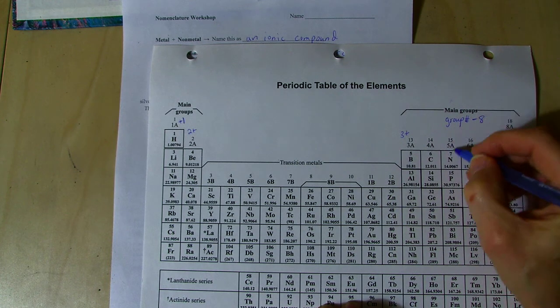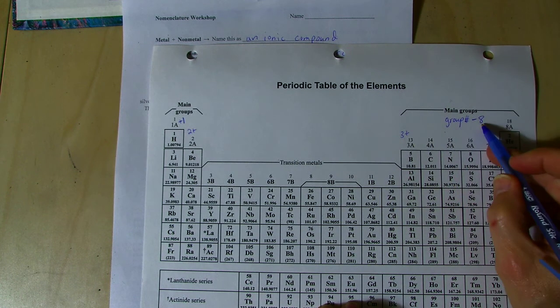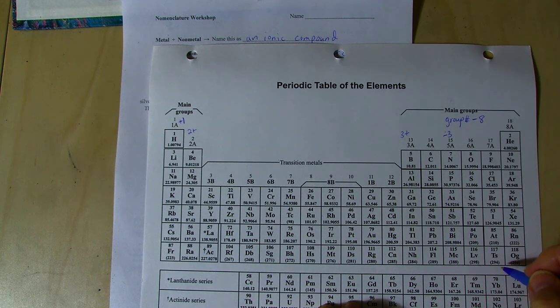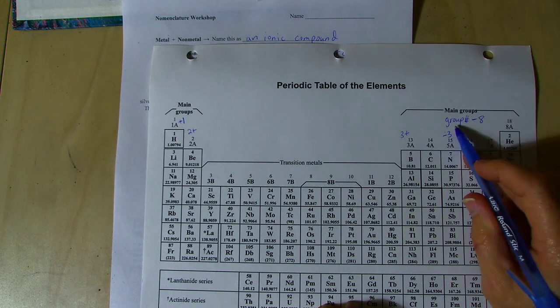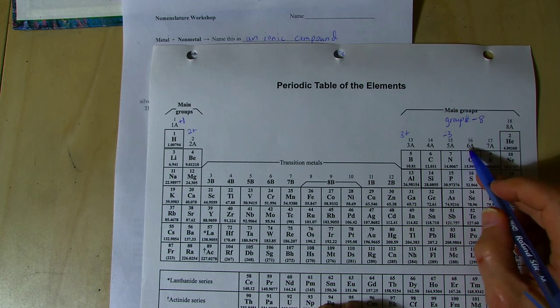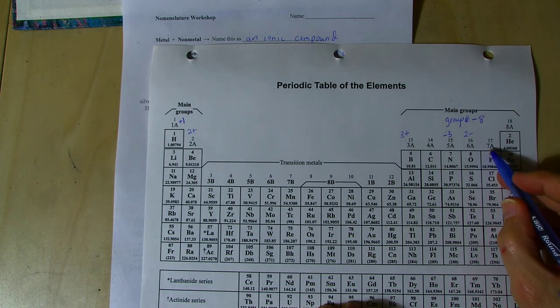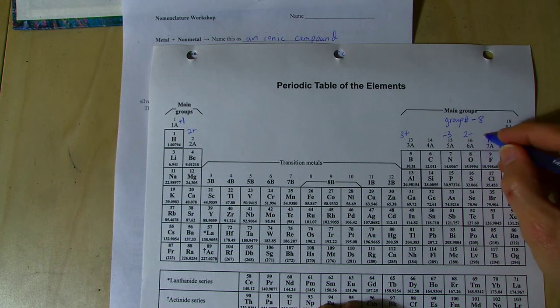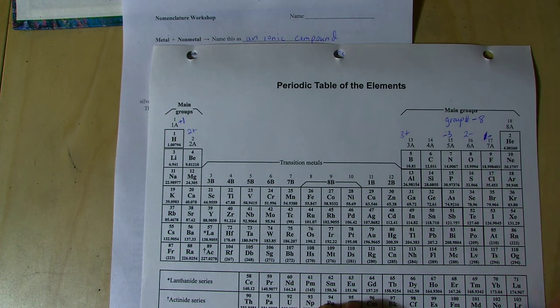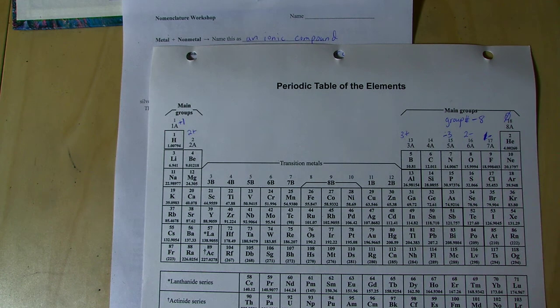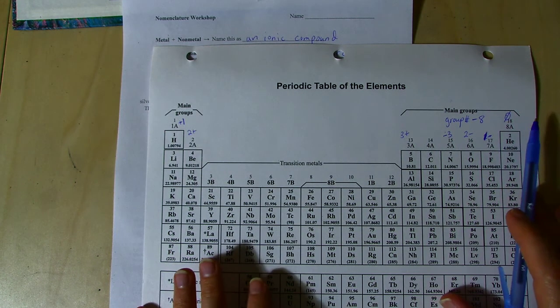So 5A is going to be 5 minus 8. That's going to give you a negative 3 charge. Group number minus 8. So group 6 minus 8 is going to give you a 2 minus charge. Group 7A, 7 minus 8 gives you a negative 1 or 1 minus charge. And 8 minus 8 gives you 0. So these are the noble gases. They do not have charges on them. They are neutral atoms. So this is the way you can remember the charges.